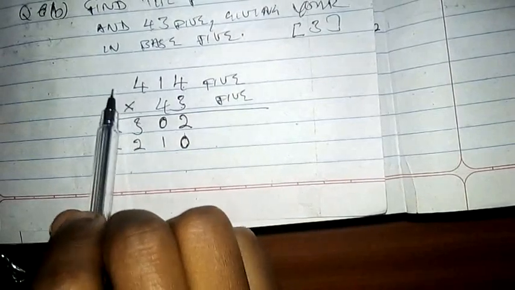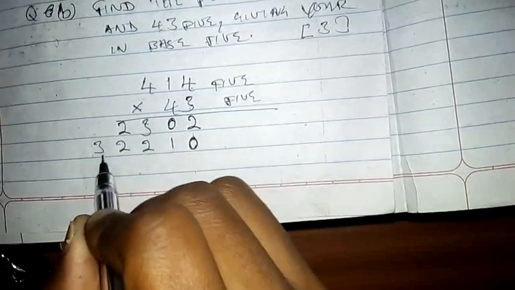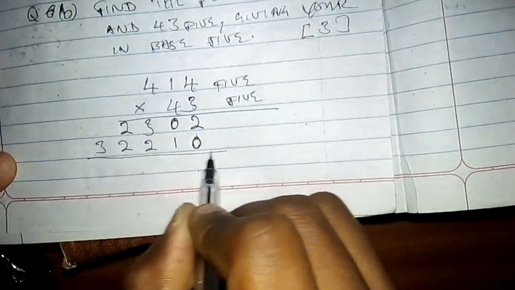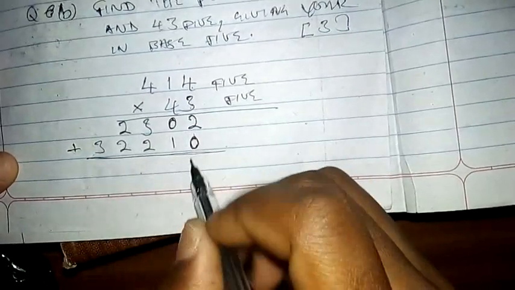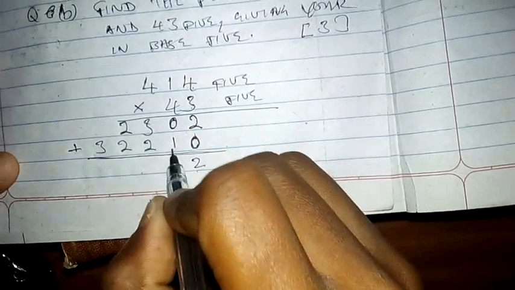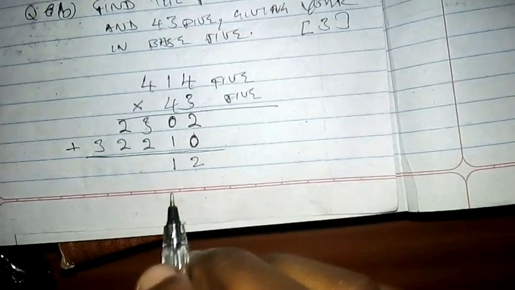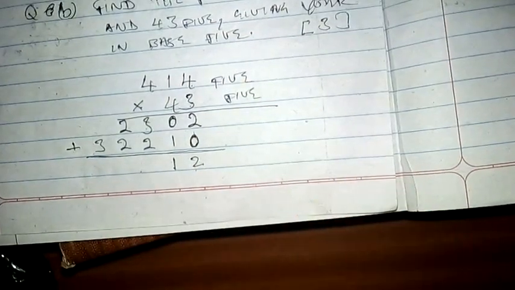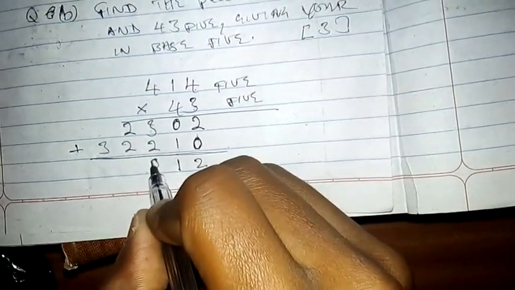Now since there is no longer a number here to multiply 4 with, we're going to write that 3, or that group of 3 that we carried, like so. Then we add the numbers. What is 2 plus 0? It is 2. 0 plus 1, it's 1. 3 plus 2, it's 5. Now, since 5 is bigger than 4, we have to divide 5 into 5. Okay, so we have to find out how many groups of 5 are in 5. It's 1, remainder 0. So we write the 0 here, then we carry that 1.